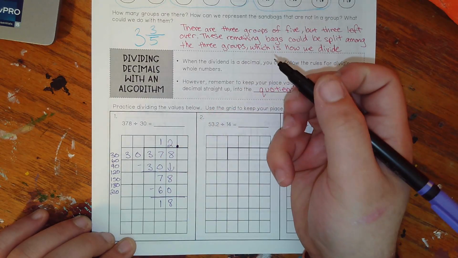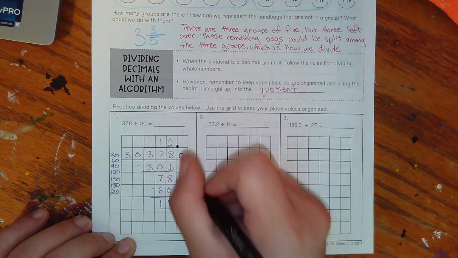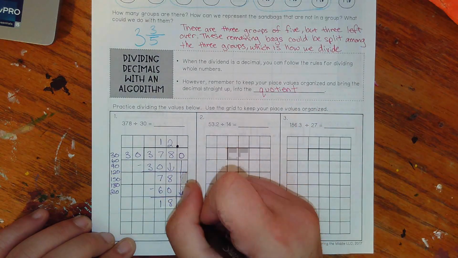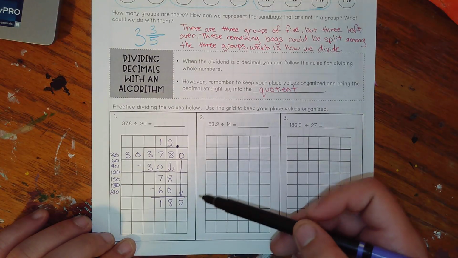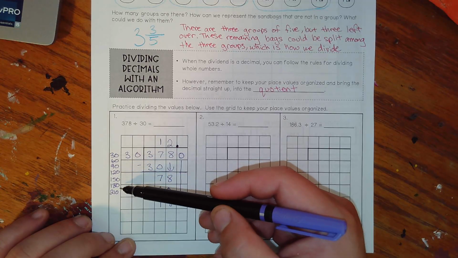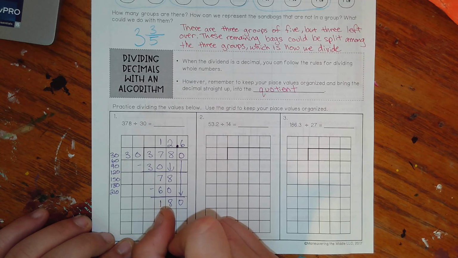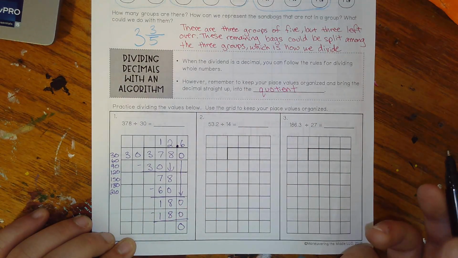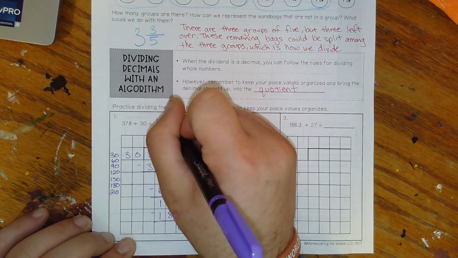Because we've added that decimal, we're allowed to put a 0 here and bring it all the way down. So now we know 30 can go into 180, according to our list, 1, 2, 3, 4, 5, 6 times. We're left with no remainders. Therefore, our answer is 12.6.